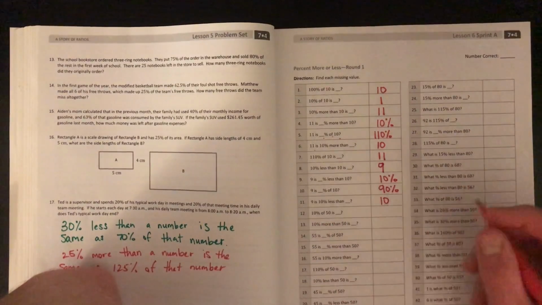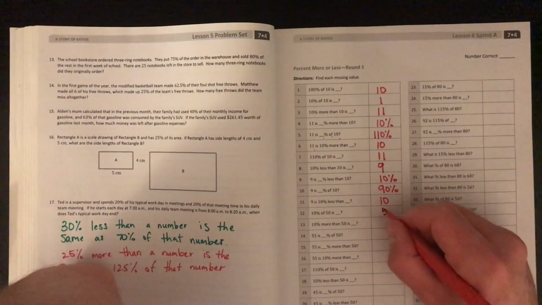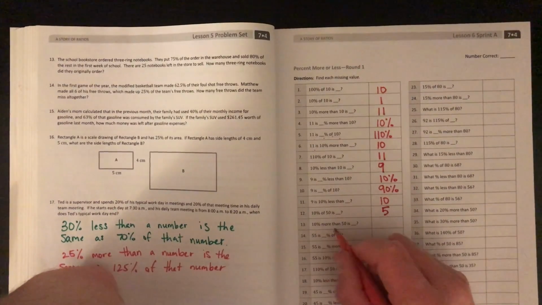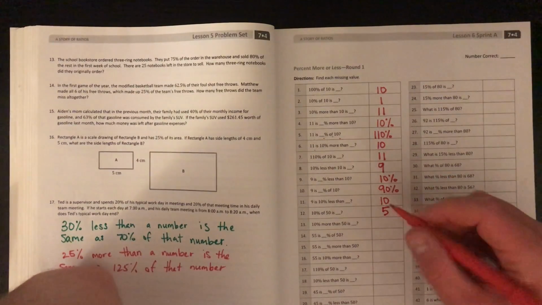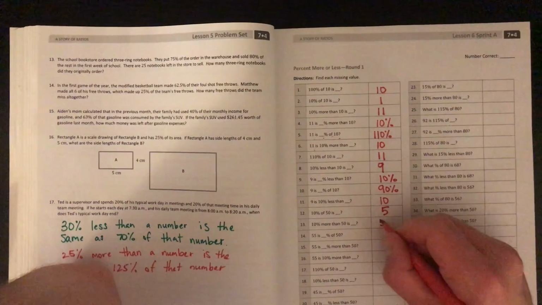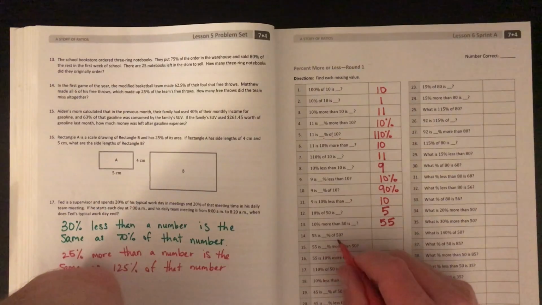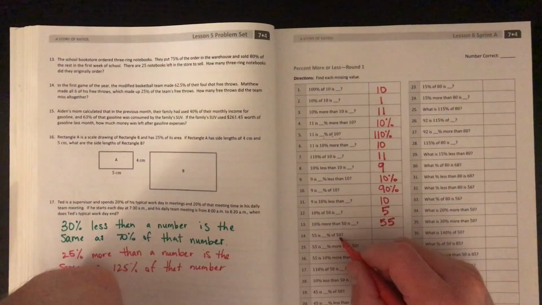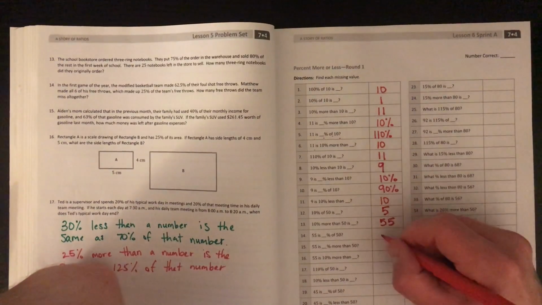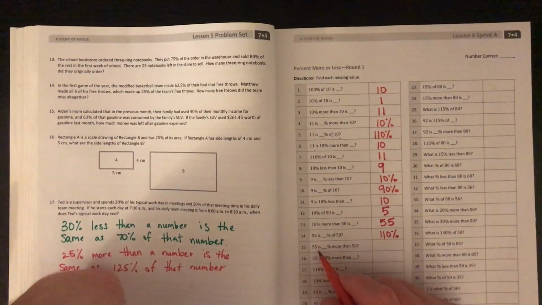10% of 50 is, well, 1/10 of 50 is 5. 10% more than 50, well, I have to take my original 50 and add my 10%, which is 5. So the answer to this one's 55. 55 is blank percent of 50. Well, it's the original 50 plus an additional 10%, so 110%. 55 is blank percent more than 50.